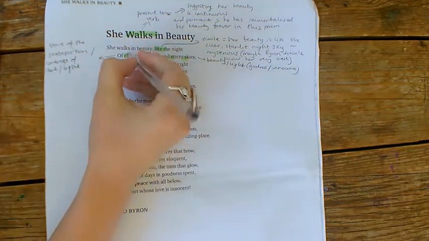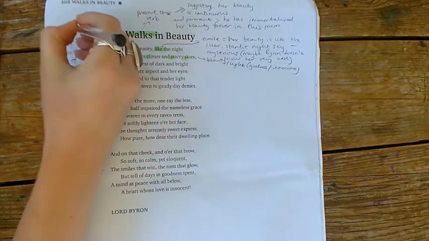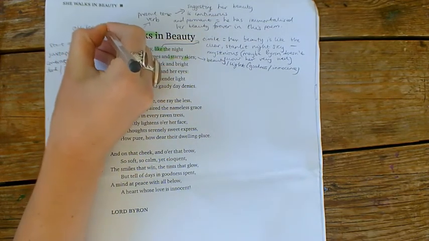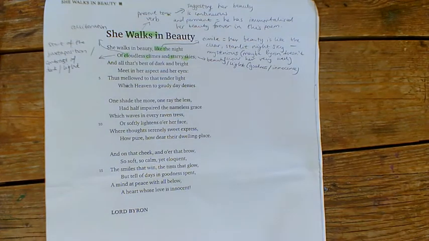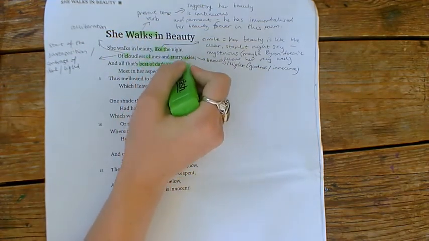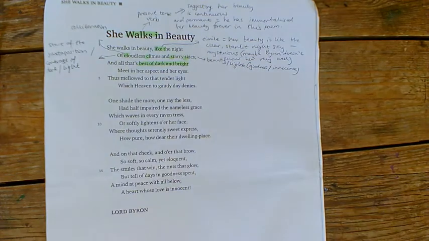We also have the alliteration here of cloudless climes and starry skies, and that alliteration gives it a very romantic, very melodic sort of feel. And actually She Walks in Beauty was originally written to go to music, so that could be why it's got this almost melodic song-like feel as well. And all that's best of dark and bright meet in her aspect and her eyes.